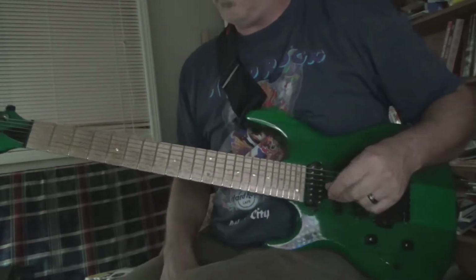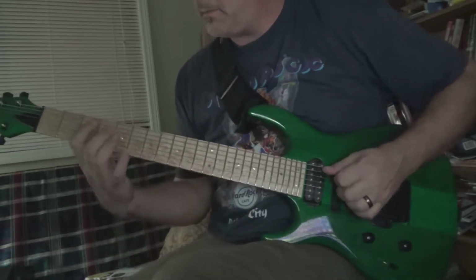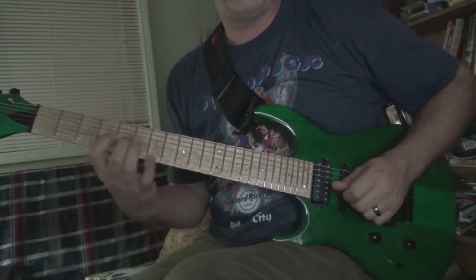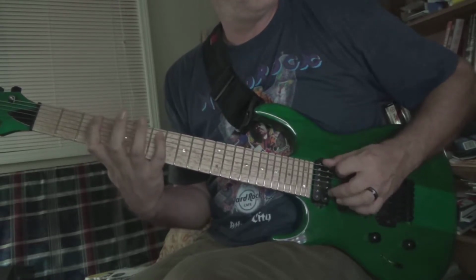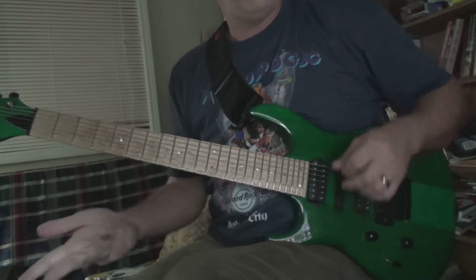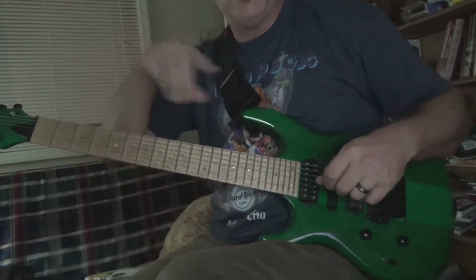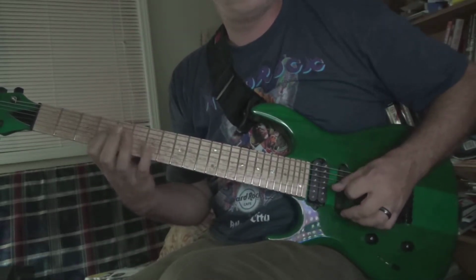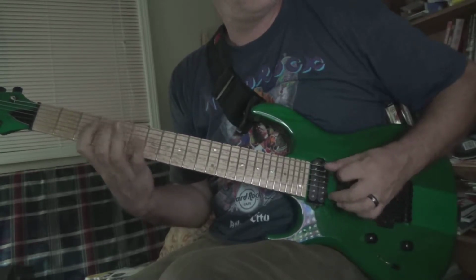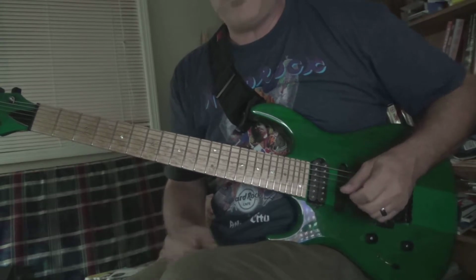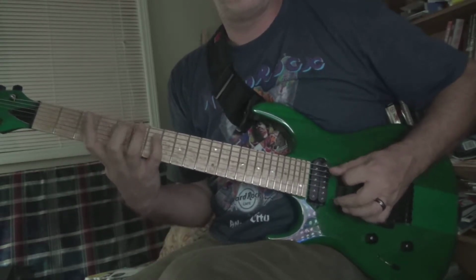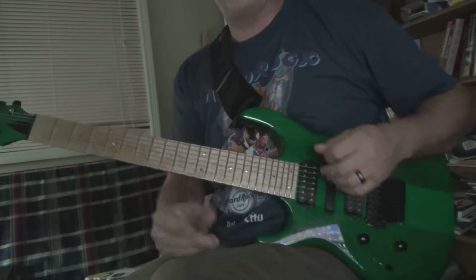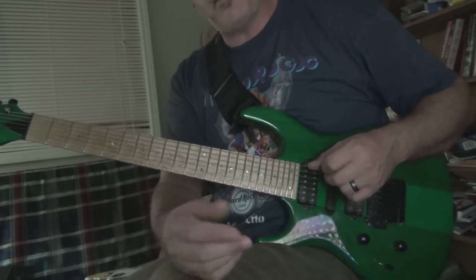So I'll play through G Mixolydian here. And I'll play G major just so you hear the difference. Here's G major. G Mixolydian again. Okay, so basically that's the difference.